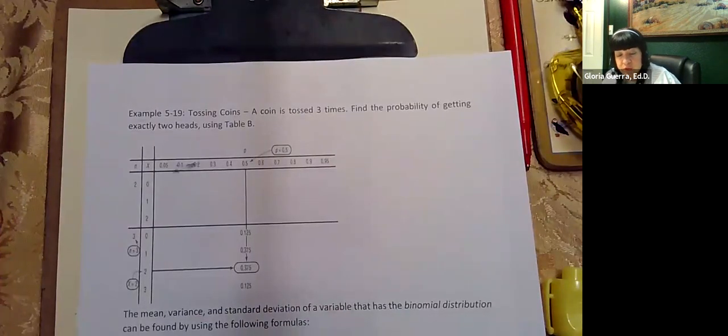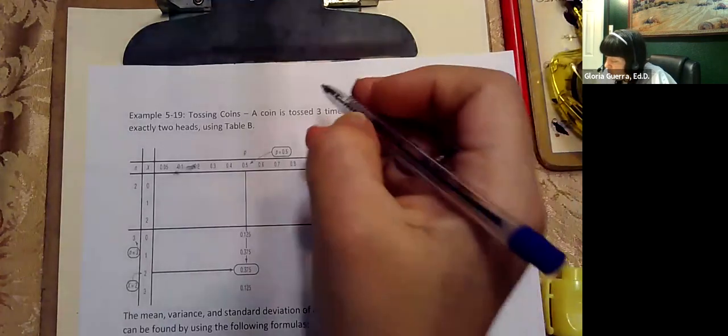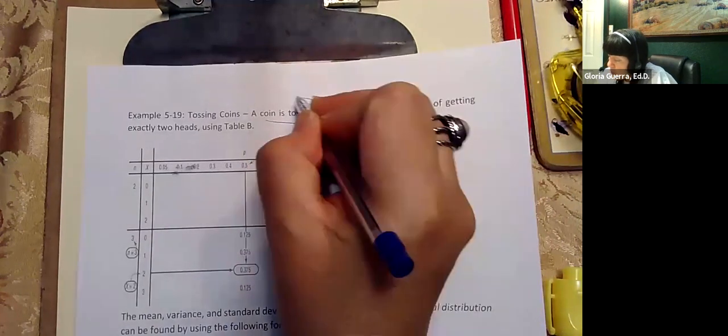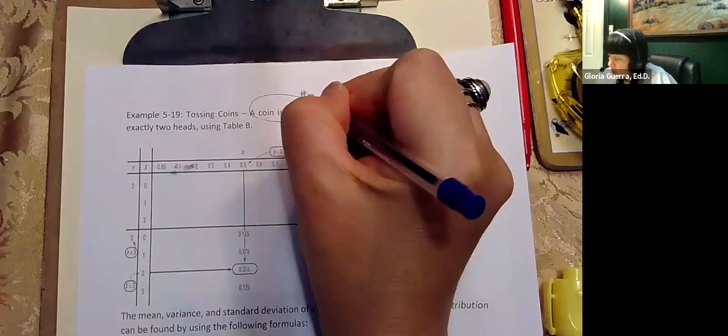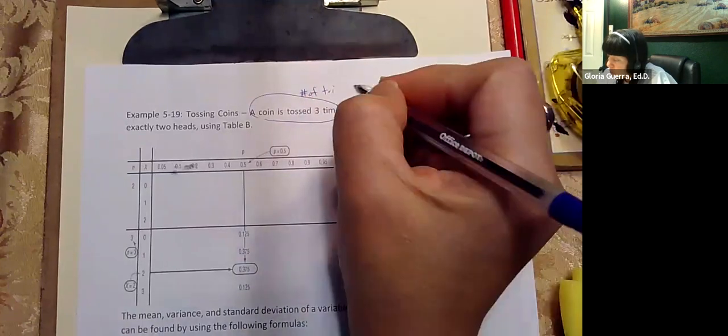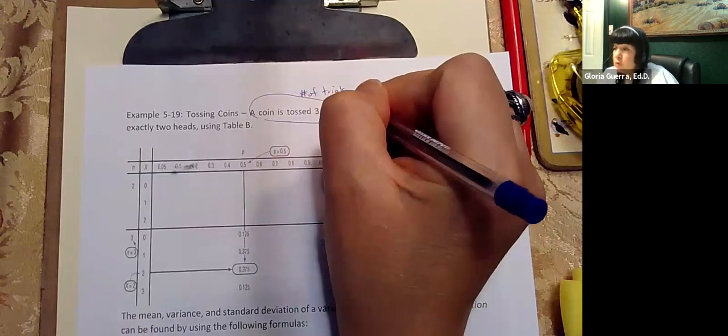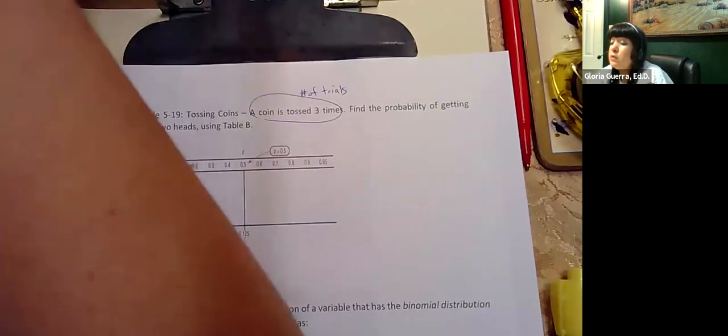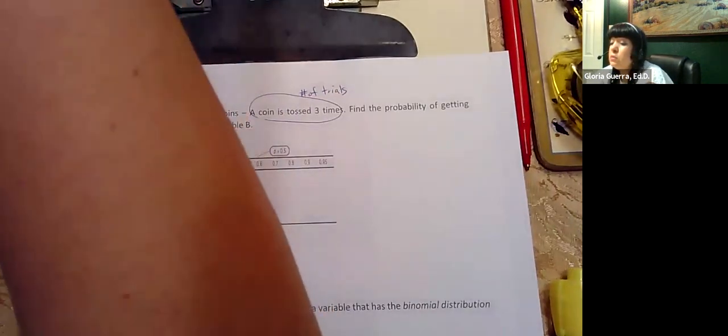Okay, this says tossing coins. So a coin is tossed 3 times. So this is your number of trials. And let's see if I had something on that to share with you.